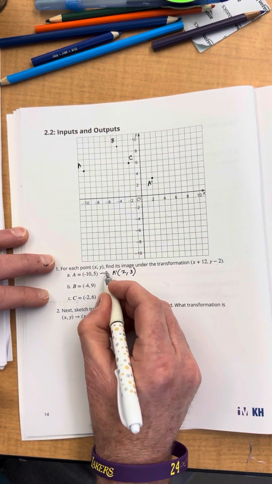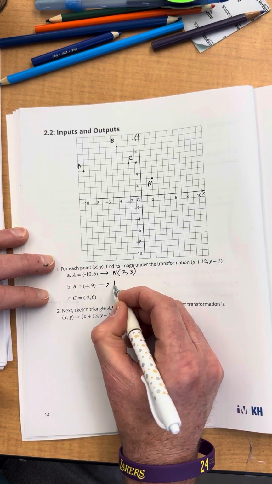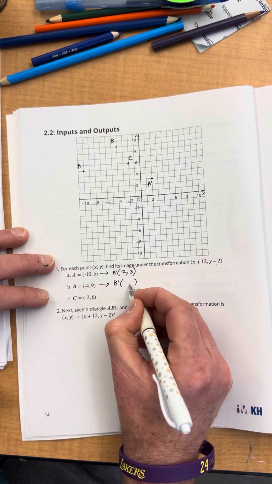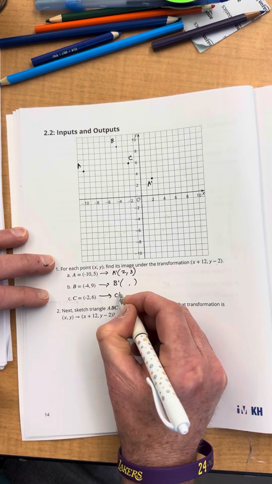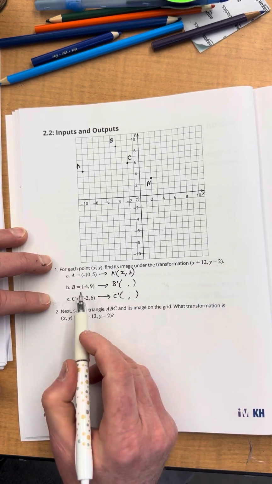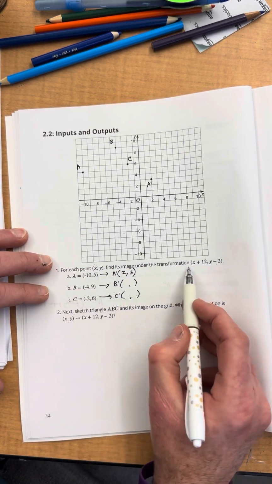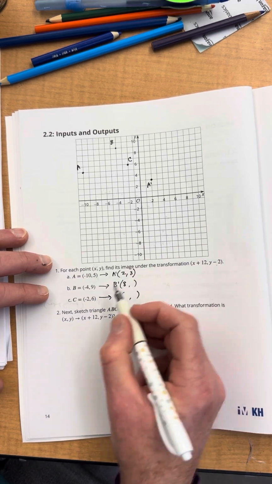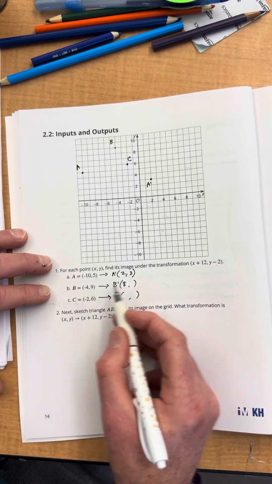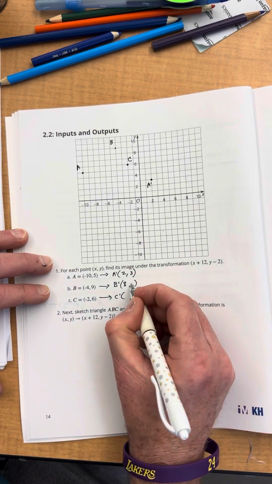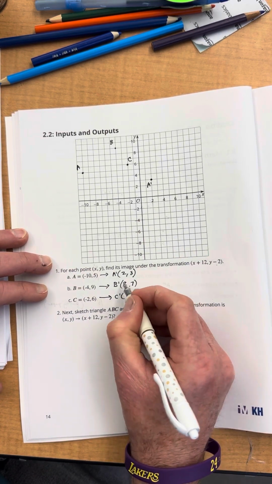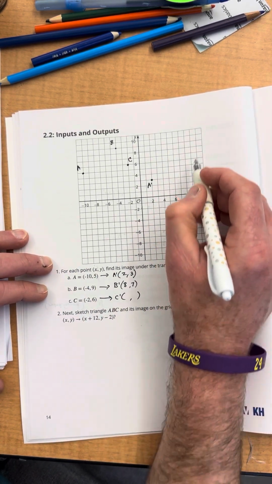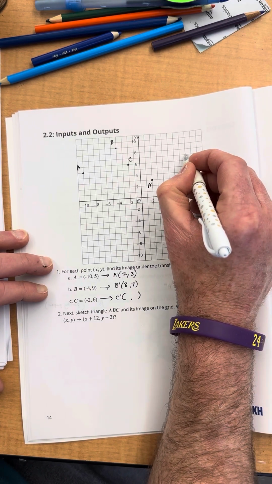All right. Let's do B prime. And I know this is going to follow the same pattern. So negative 4, your original x, plus 12. Well, that's 8. 9, your original y, minus 2, 7. So B prime is going to be 8, 7.